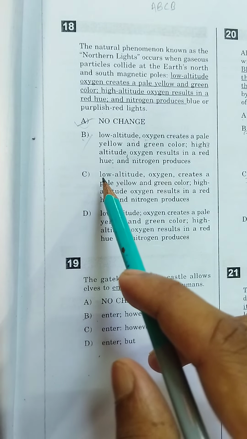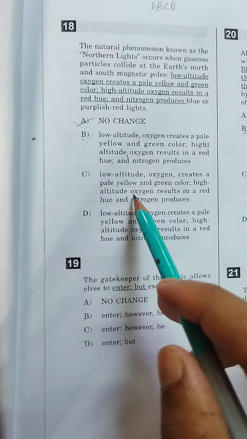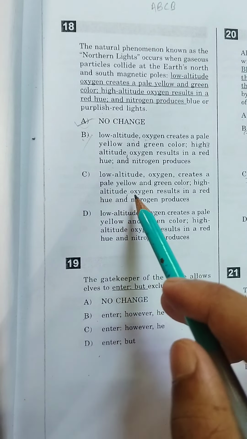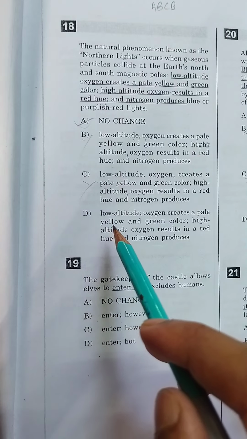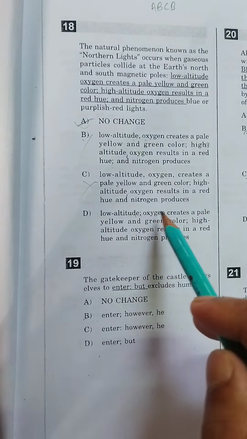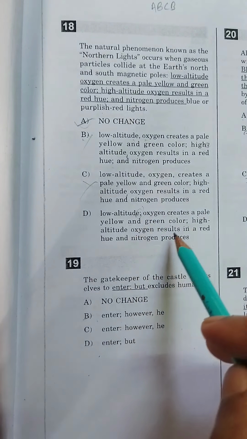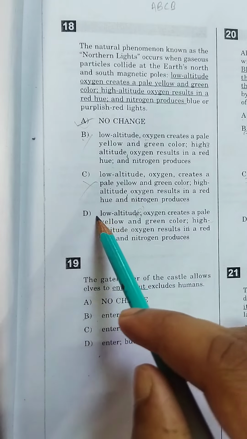In Charlie there is "low altitude," comma, oxygen creates a pale yellow and green color. High altitude, we also need a comma here for it to be right, so that is wrong. In Delta we can't use a semicolon after "low altitude"; oxygen creates a pale yellow and green color. We can't use a semicolon here, so Delta is the wrong answer.